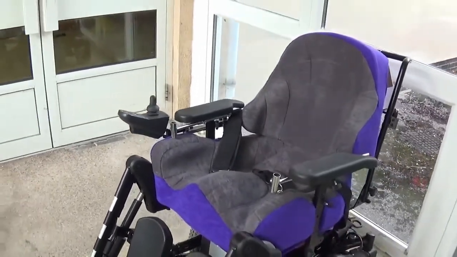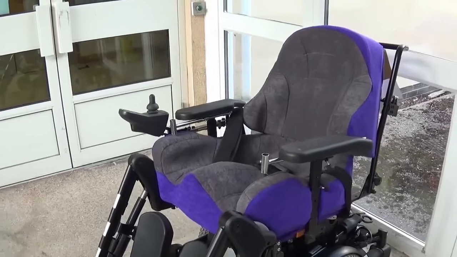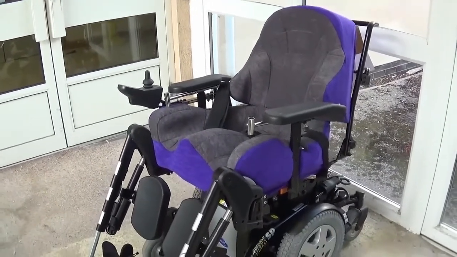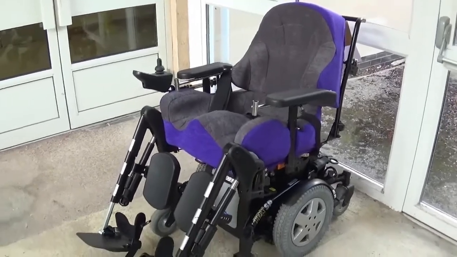The finished product closely matches the client's shape, ensuring close contact to their posture, eliminating areas of high pressure, and resulting in a very comfortable seat for the individual.